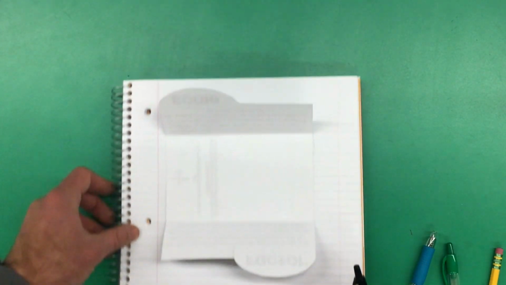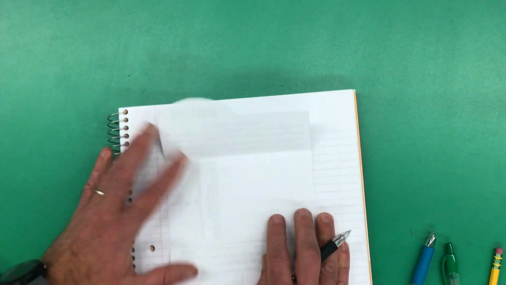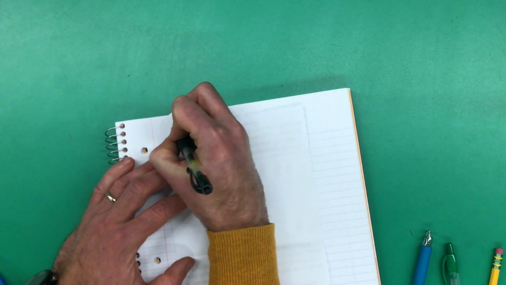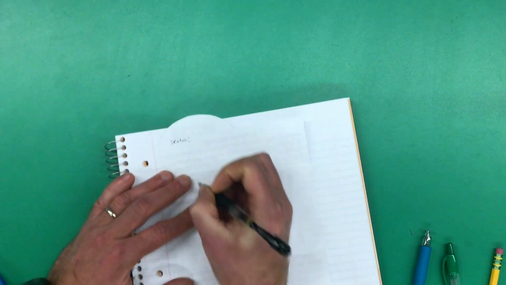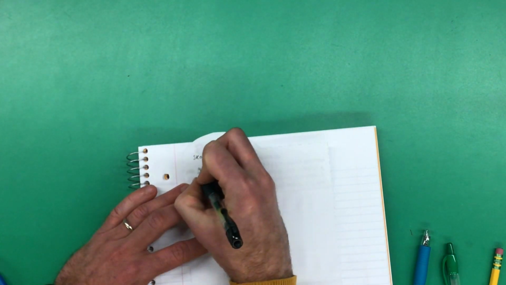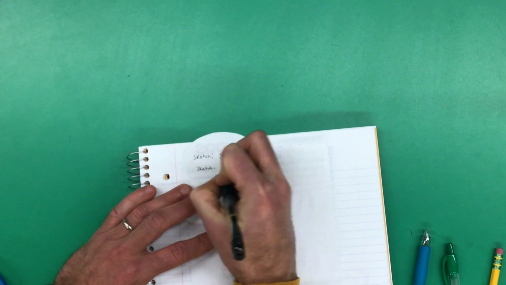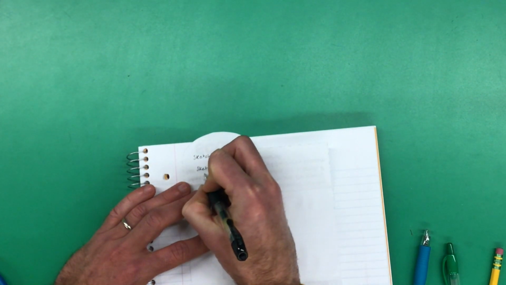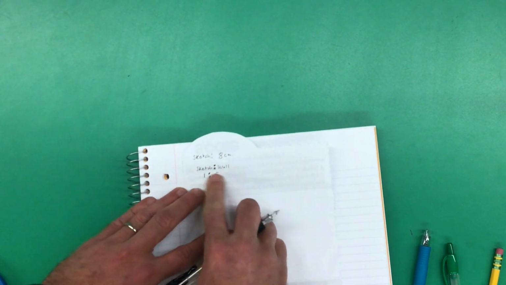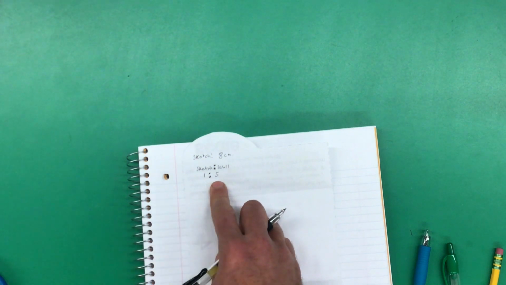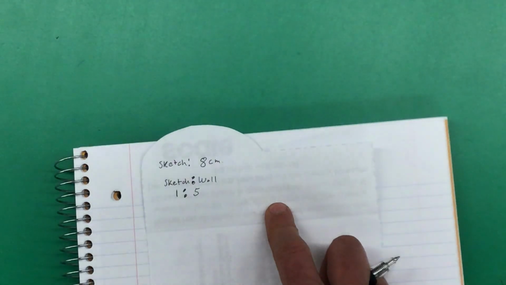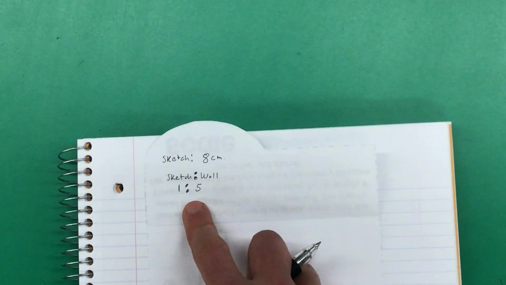Let's write down what we know here. The sketch is 8 centimeters, and the scale of sketch to wall is going to be 1 to 5. Sketch to wall is 1 to 5.